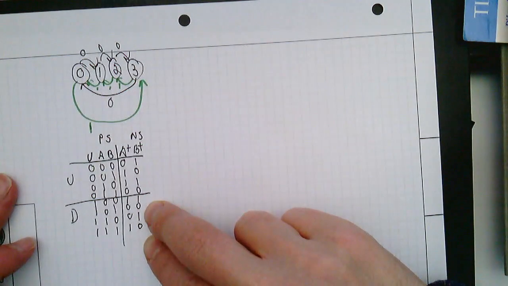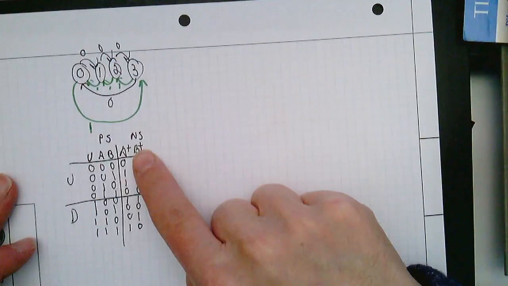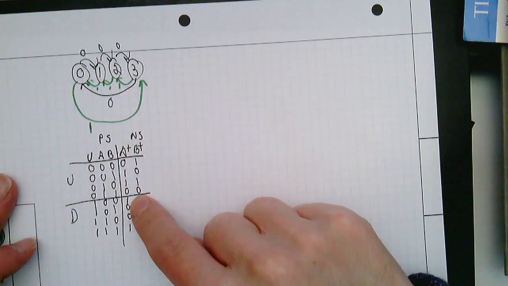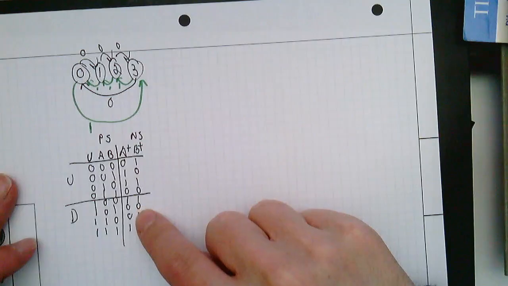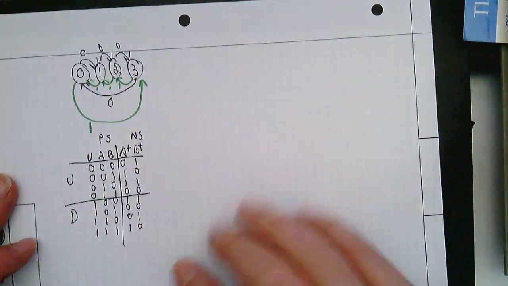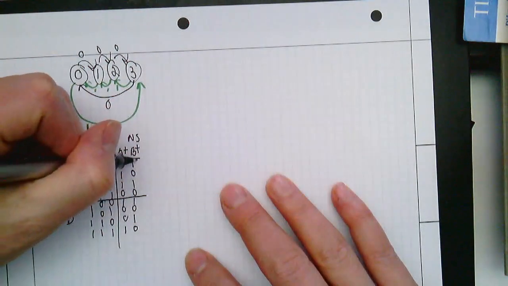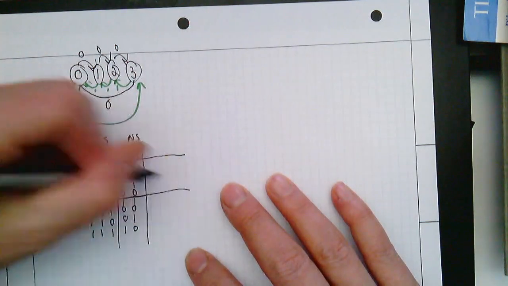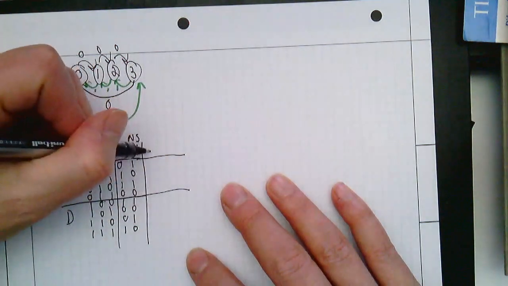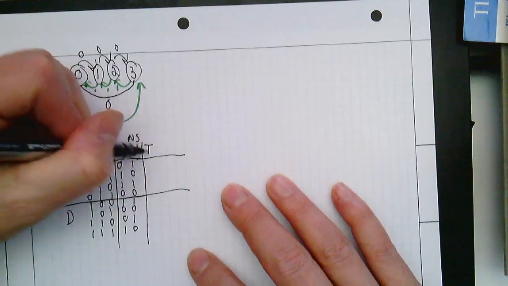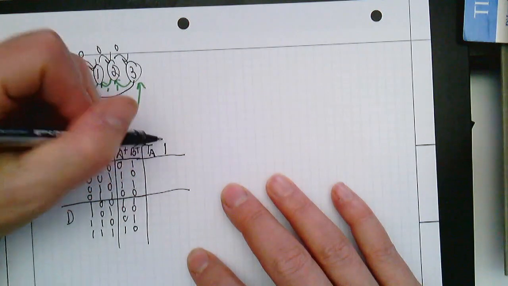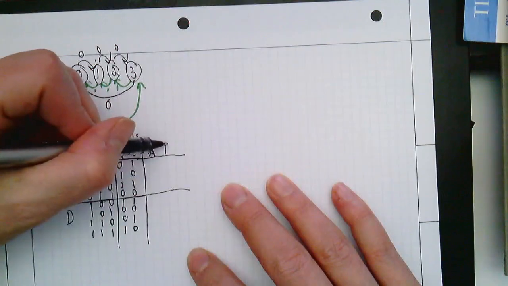And so now, if you compare B plus to B, it looks like B inverted. And here, it still looks like B inverted. So now, if you want to make a D flip-flop input, you could. Okay. And if you want to do a T flip-flop, you could. So you could do a T flip-flop for A, and you could do a T flip-flop for B.